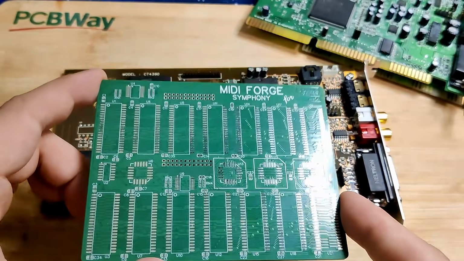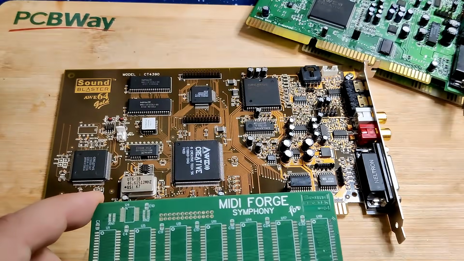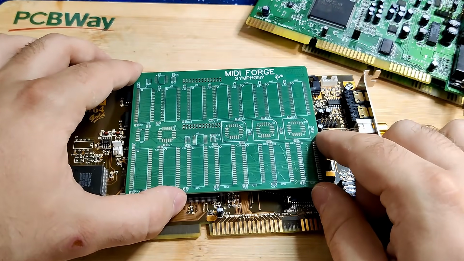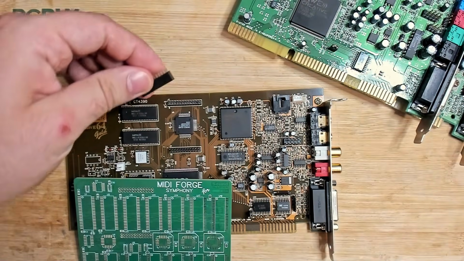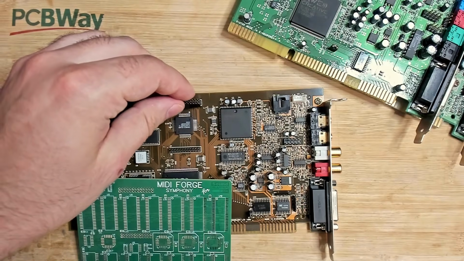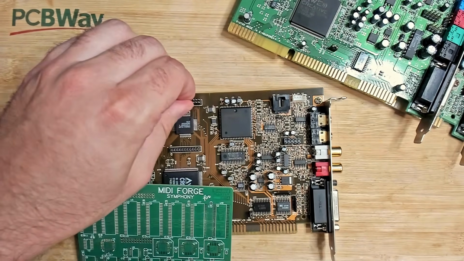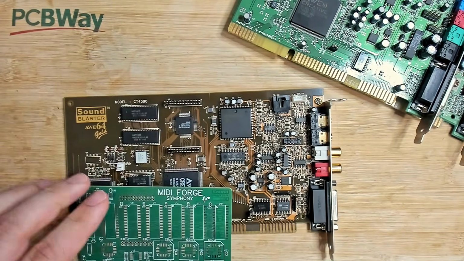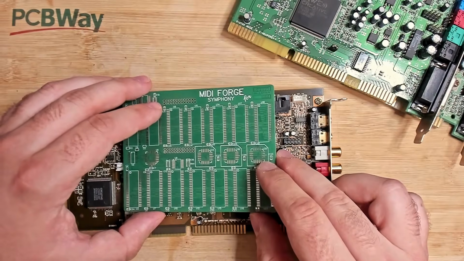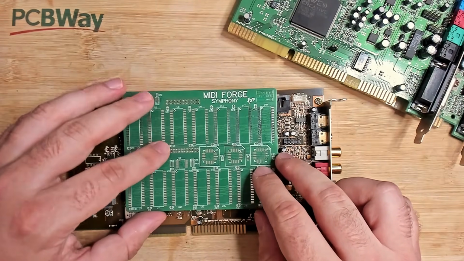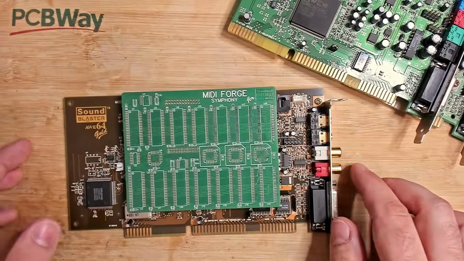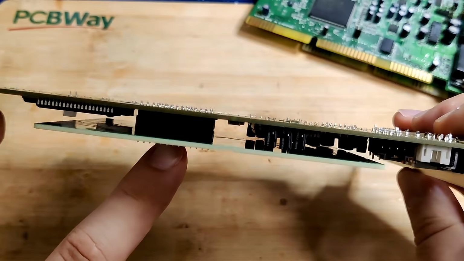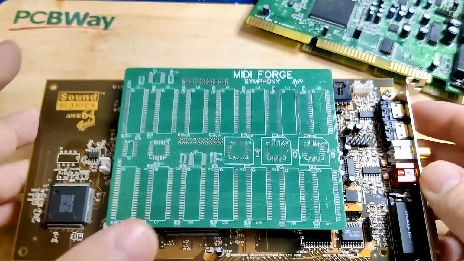I haven't tested this board yet, so I have no idea if it works. Let's figure out if it fits over the card, because that is also something that I wanted to make sure is correct. So the top one is a 2x13 pin header. And the bottom one is a 2x12 pin header. And now let's see if this board goes over it. Oh, perfect. Okay, that's already pretty cool. So this is how the board will sit later on the sound card.